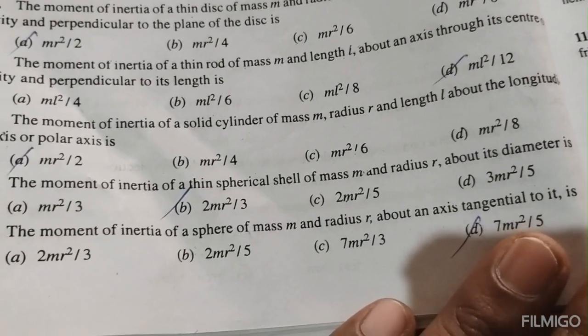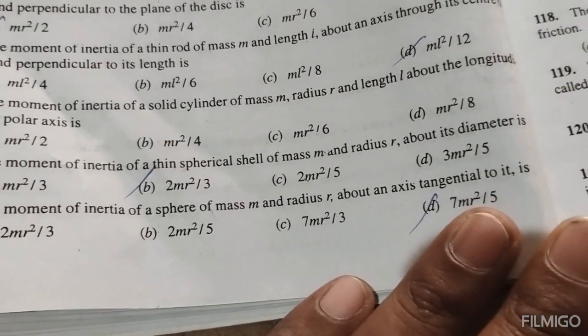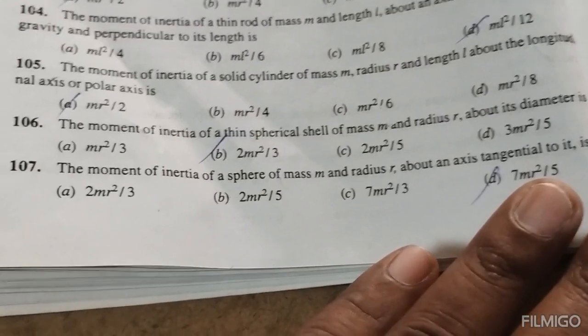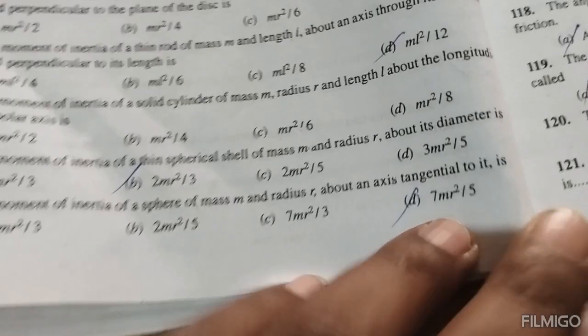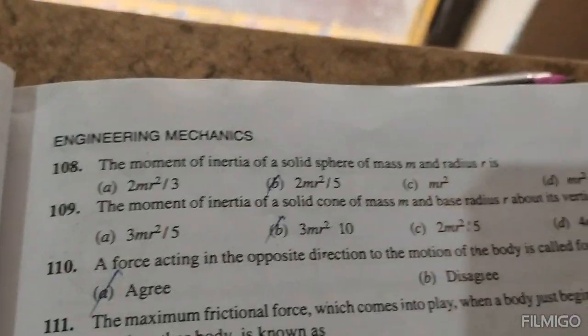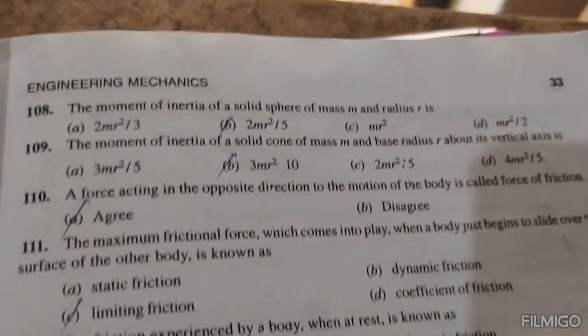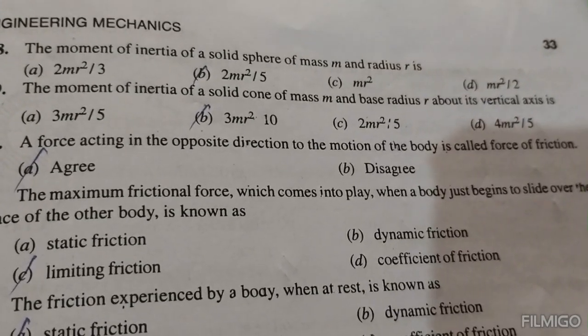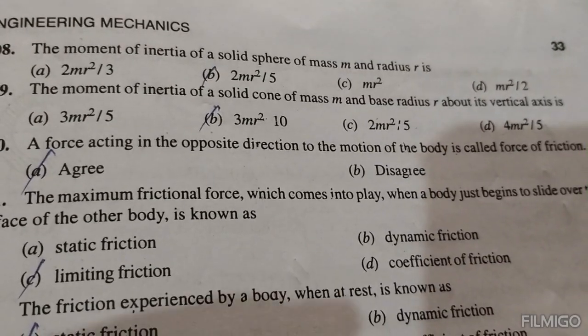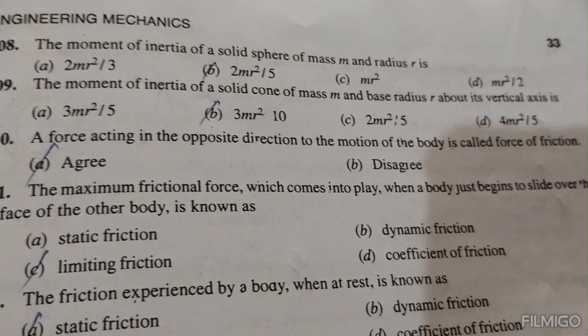The moment of inertia of a thin spherical shell of mass m and radius r about the diameter is 2mr square by 3. The moment of inertia of a sphere of mass m and radius r about the tangent is 7mr square by 5. The moment of inertia of a solid sphere of mass m and radius r is 2mr square by 5. The moment of inertia of a solid cone of mass m and base radius r is 3mr square by 10. The force acting in the opposite direction of the motion of the body is called friction force.